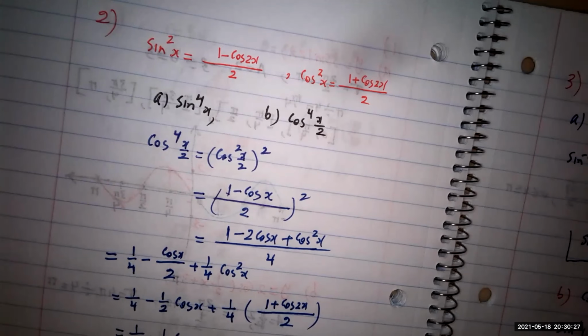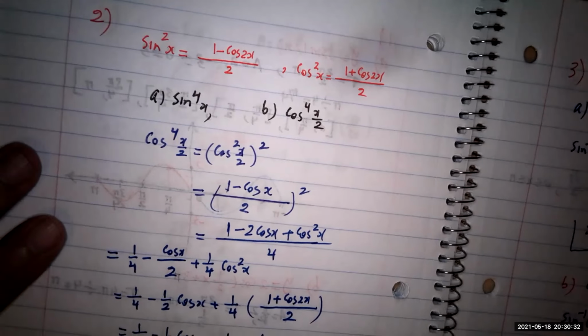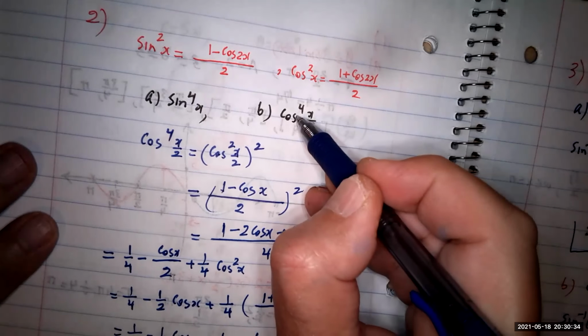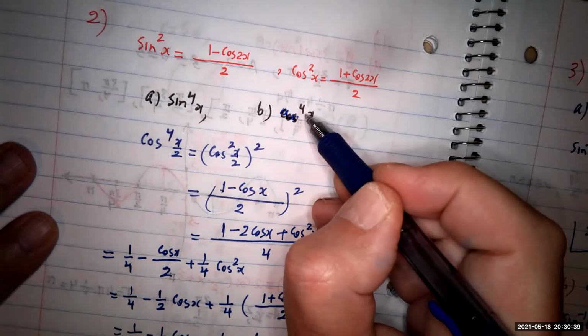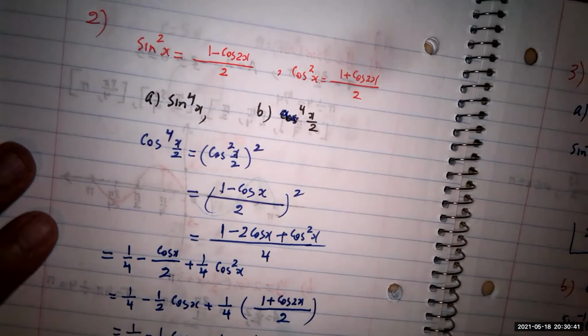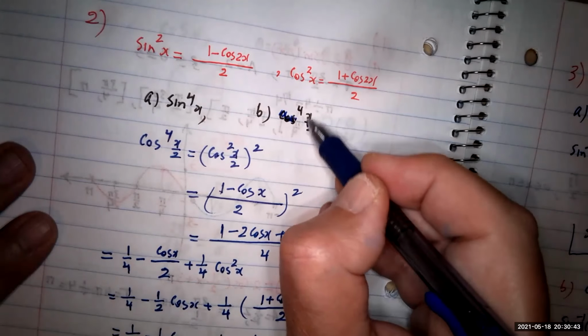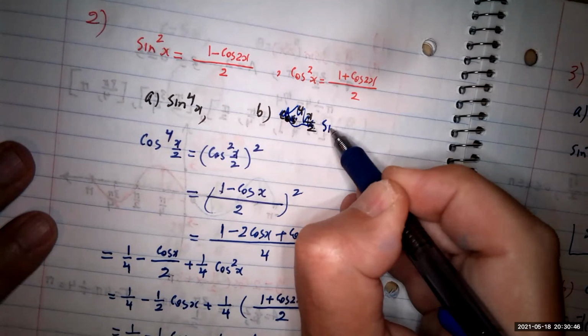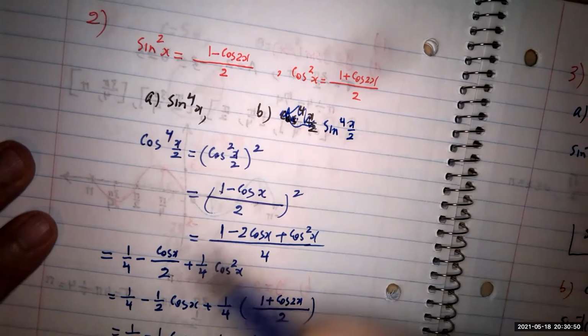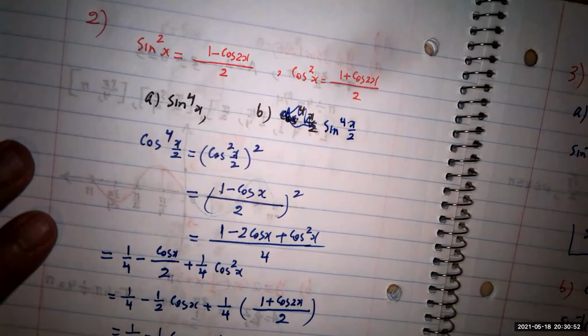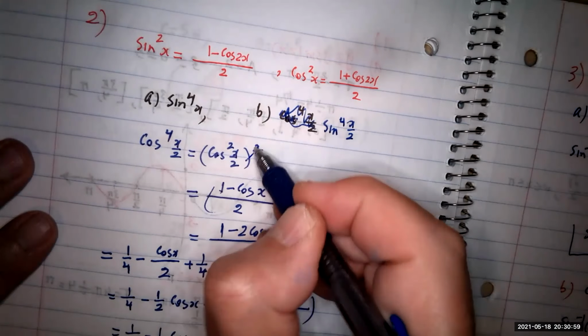Oh, it's too late. Okay. You make one minus cosine. It should be 1 plus cosine. What I can do is change this one into the sine to the fourth of the x half. Yes, it's okay. Anyway, you can change it. I'm sorry about that.